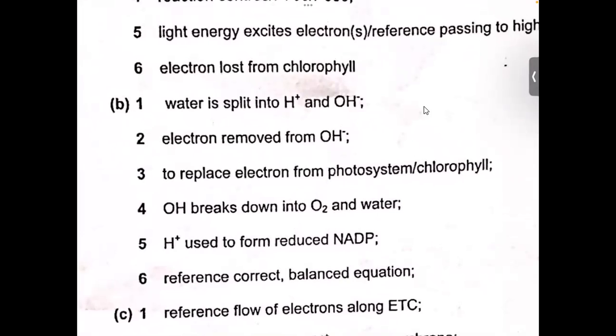Understood? Okay, now I got it. These points, that water is split into H and OH, and an electron is removed from OH, and then OH breaks down. These were not in your book. So what you do is you just add it to your notes.